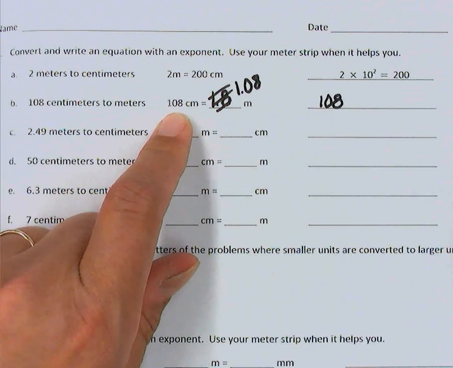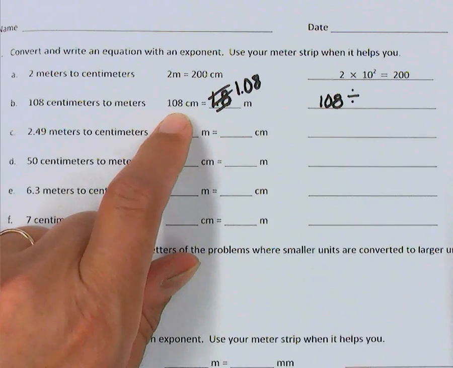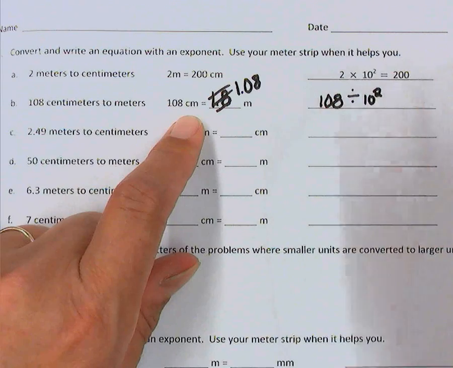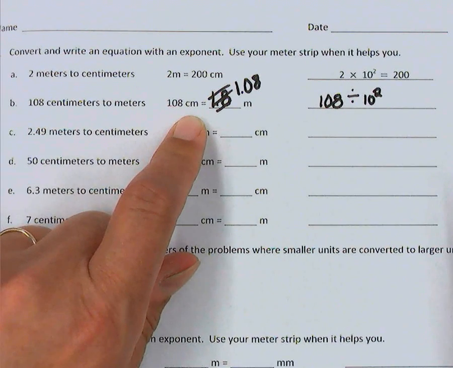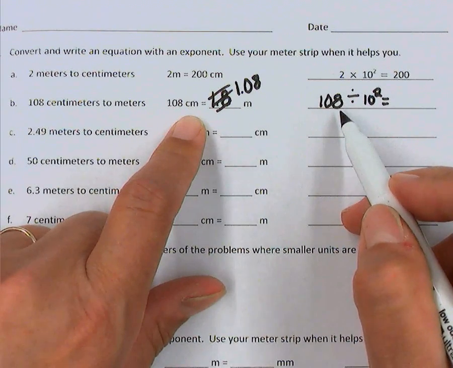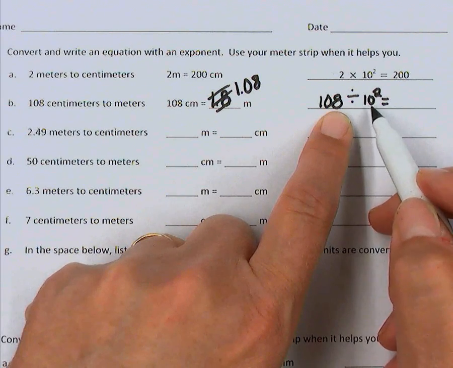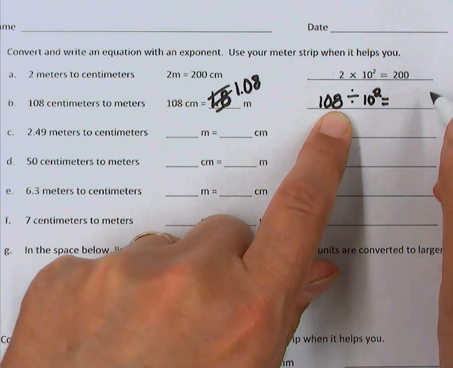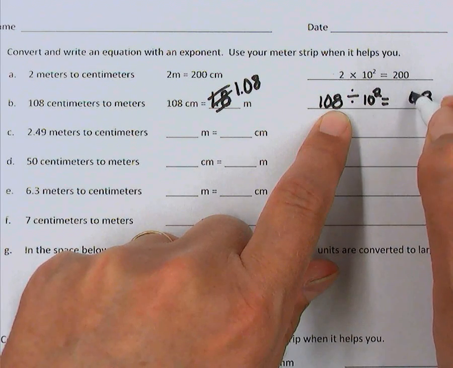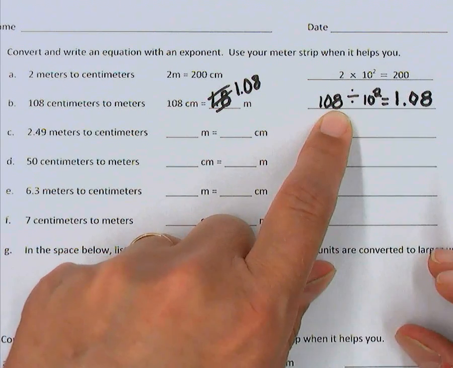We're not multiplying because our answer isn't going to get any bigger. It's actually going to get smaller. We're dividing by 10 squared because we're dividing by 100 because there are 100 centimeters in a meter. If we divide it by that, remember what happens. Our 8, which is in the ones place, we're dividing by 100. The 8 lands in the hundredths place. So if this is the hundredths place, then we know right next to it is the tenths place, and we have a decimal, and then we have a whole.